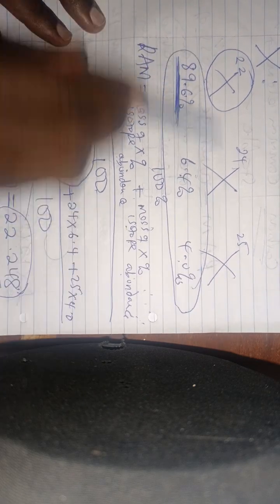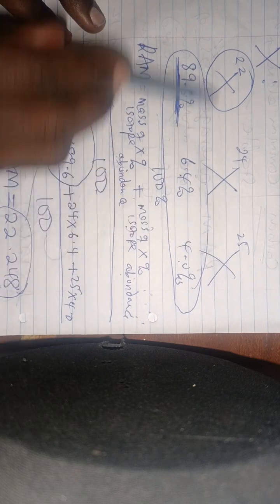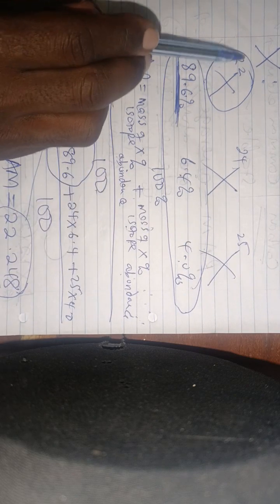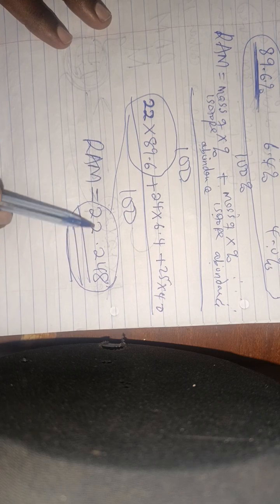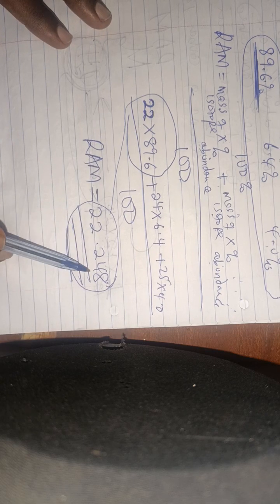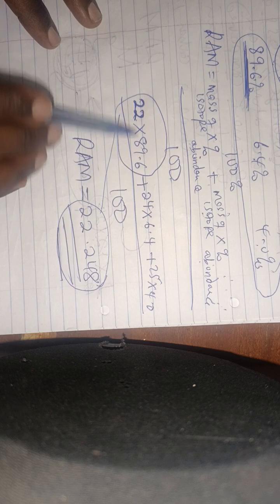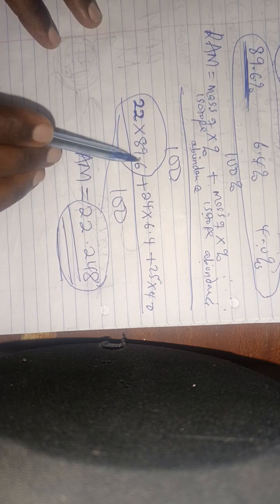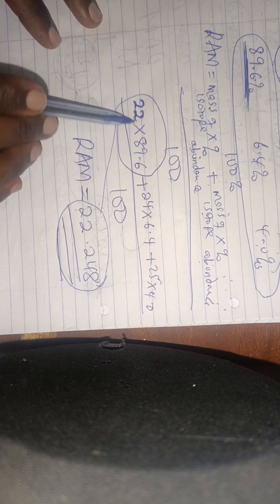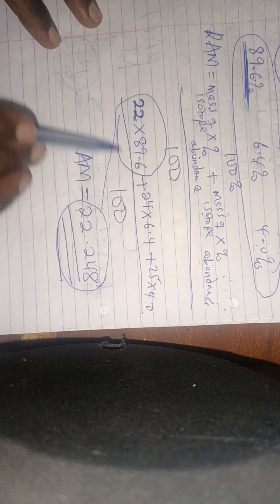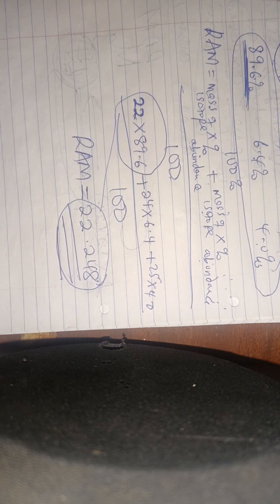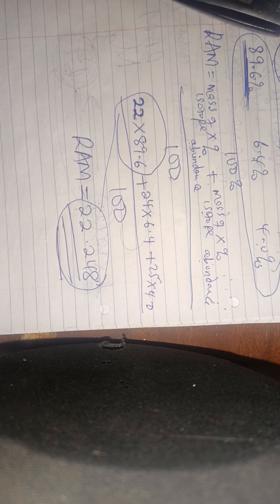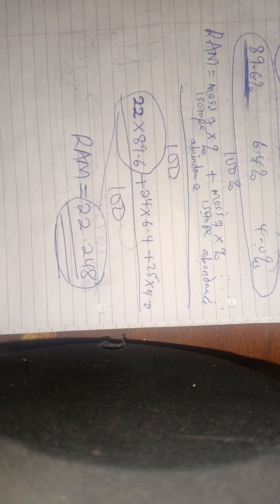So the RAM of this element must be close to the most abundant, which is 22. That's why our answer is 22.248. The answer 22.248 is closer to the most abundant, which has the highest percentage. So the answer must be 22 point something because of the highest percentage that this isotope has. That can tell you whether you've gotten the answer right or not. That's what you're supposed to do, and that gives you the answer.